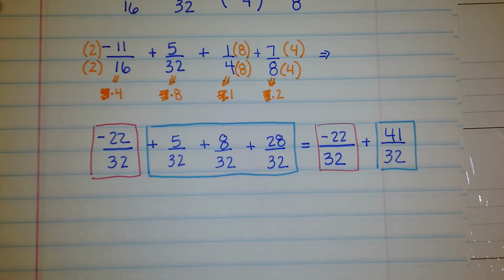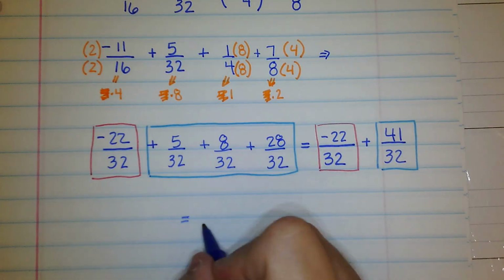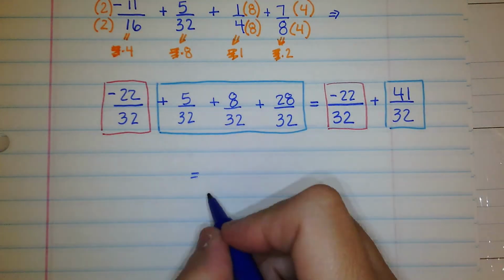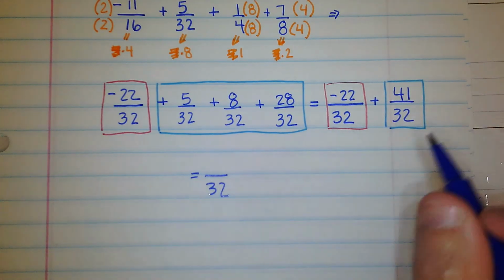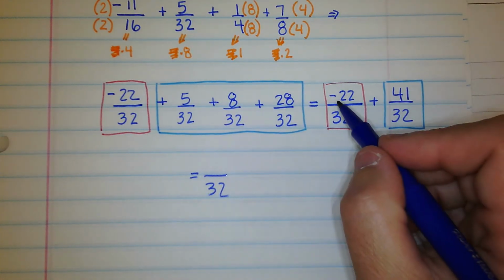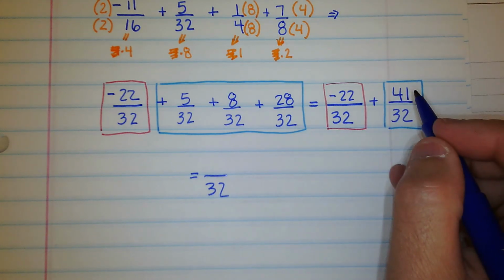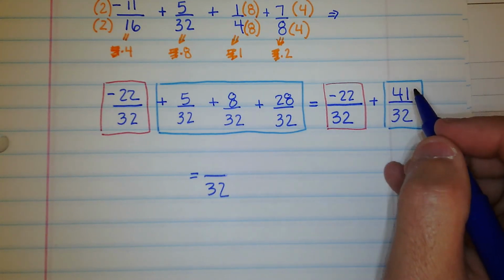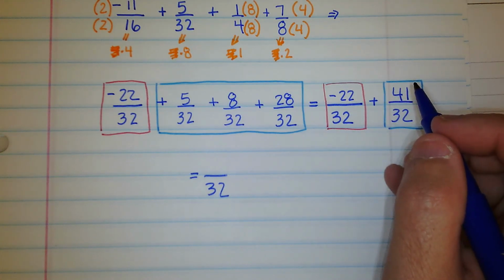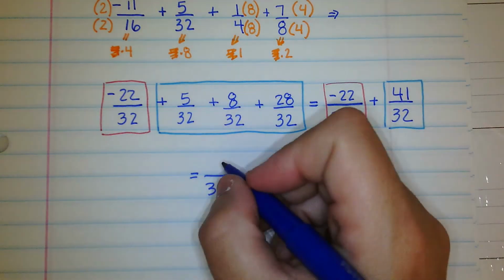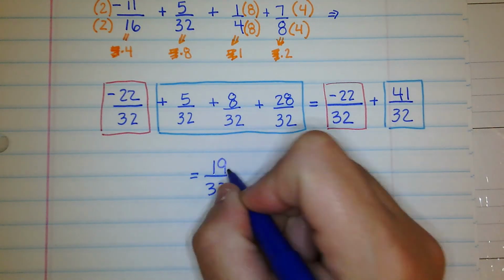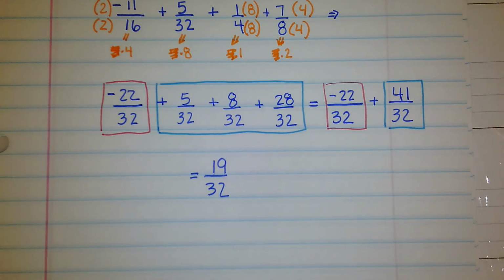So I know 32 is going to be my denominator. 41 says, all right, 22, you're gone. But 22 is like, all right, but I'm taking 22 of your men with me. So we're going to subtract 20. That's going to give me 21. And then we're going to subtract 2 more. That's going to give me 19. 19 positives out of 32.